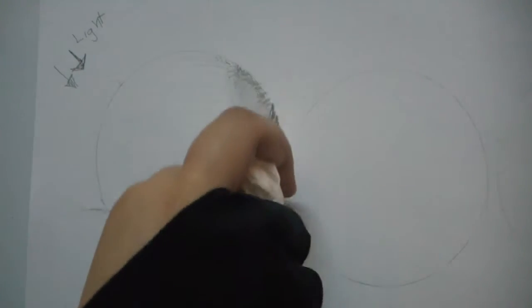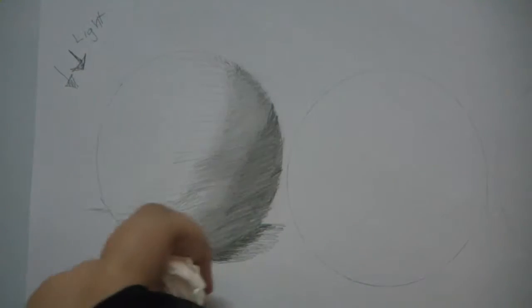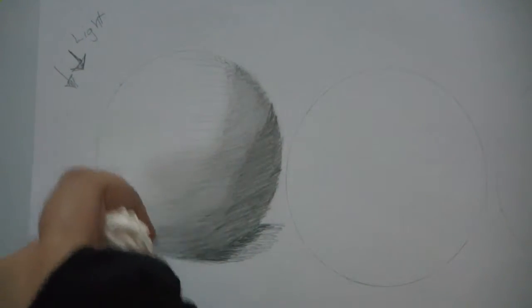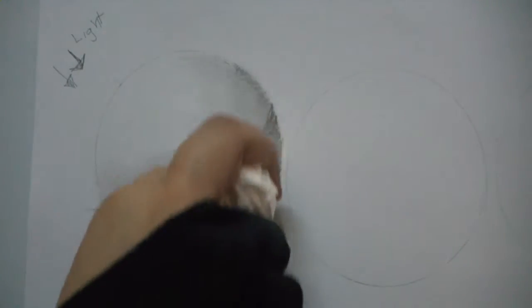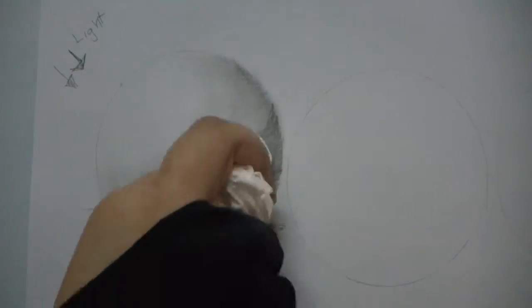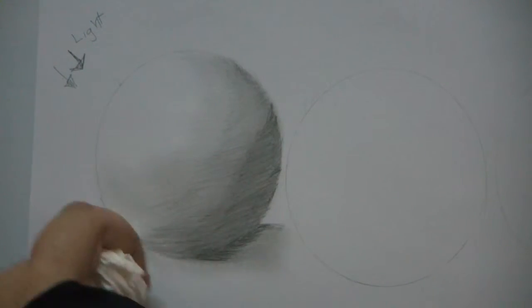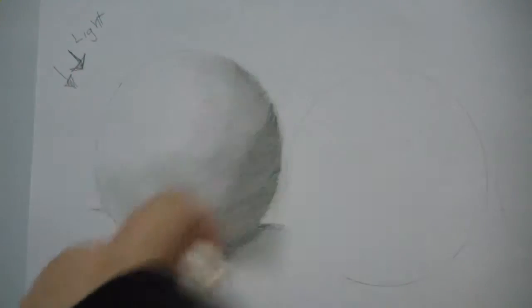Then we will smudge it with a piece of tissue or cotton cloth, or any material you have for smudging.